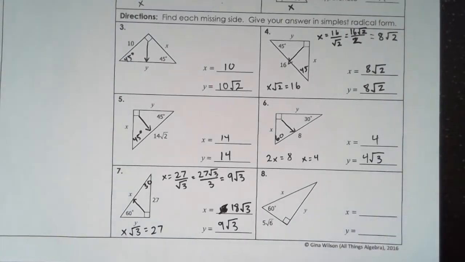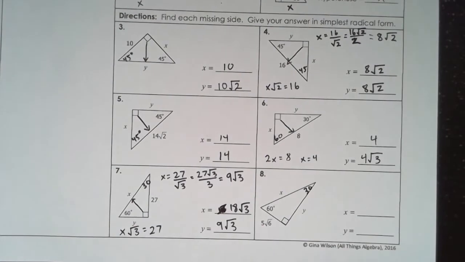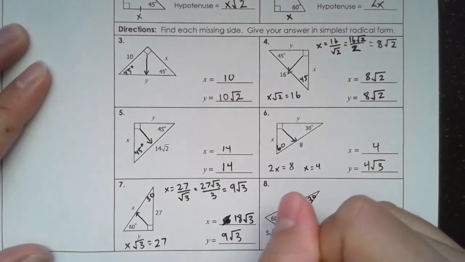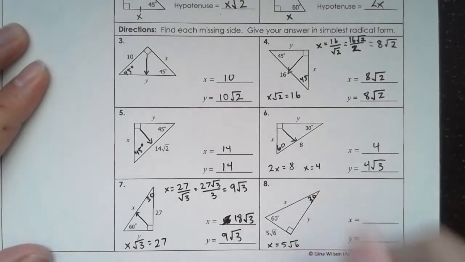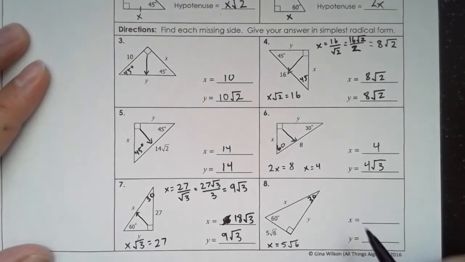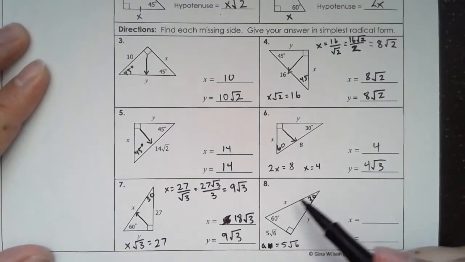Finally, number 8, we have a 30-60-90. The shorter leg is given as 5 square root of 6. So I know that the shortest leg, x, is equal to 5 square root of 6. Actually, let's call this a, so as not to confuse it, because I already have an x and a y.